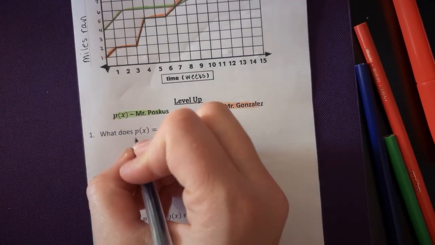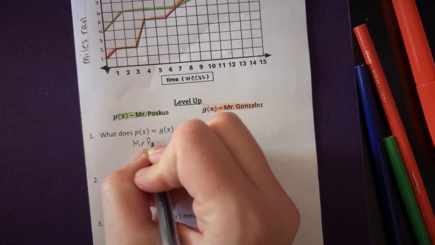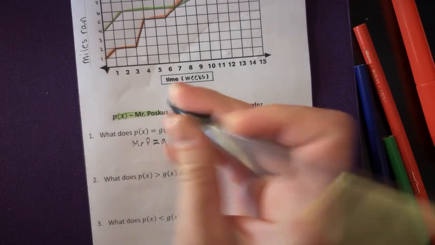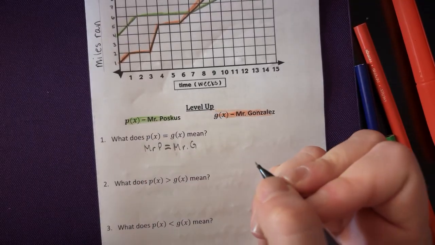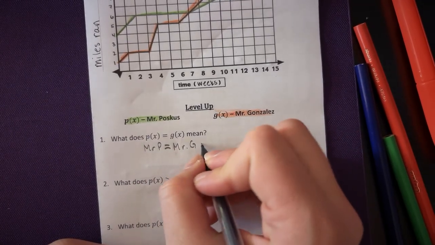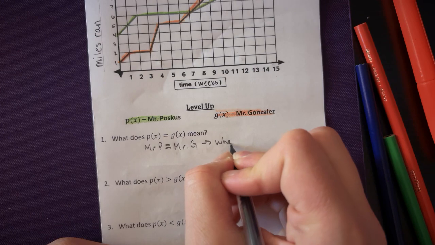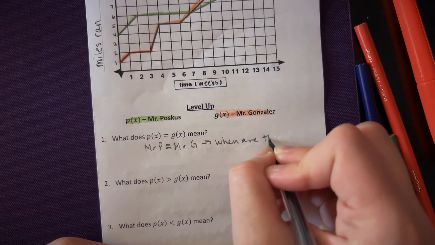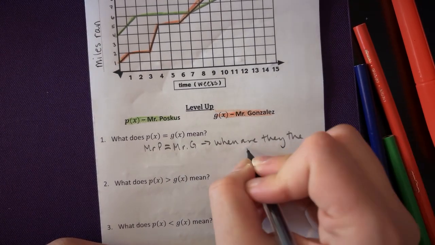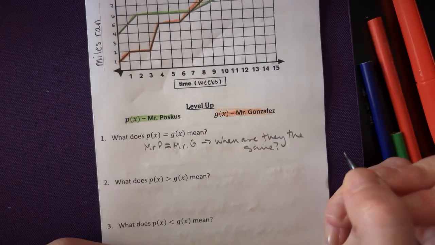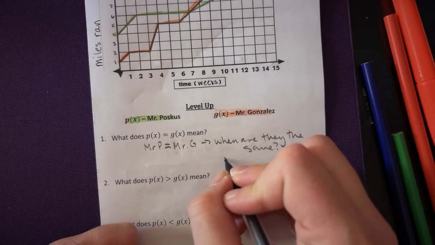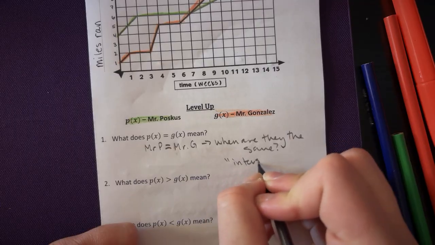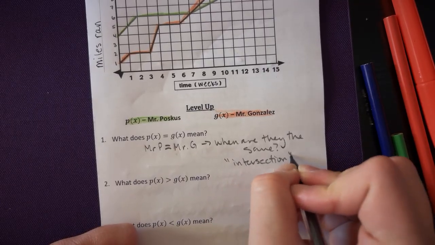Well, that means when is Mr. Poskis equal to Mr. Gonzalez? Another way of saying that is, when are they the same? Well, when we did this earlier, they were the same. This was at the intersection, right?